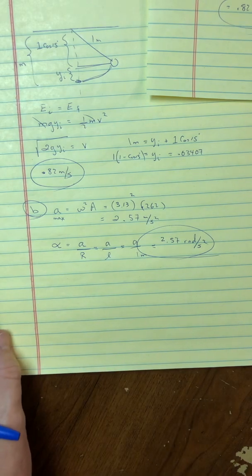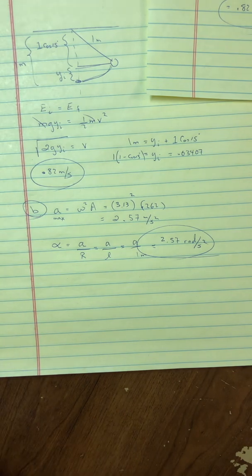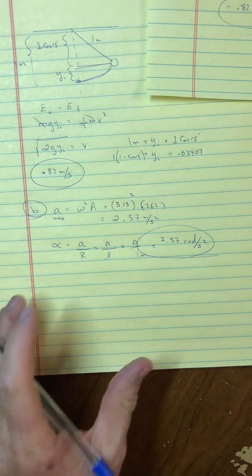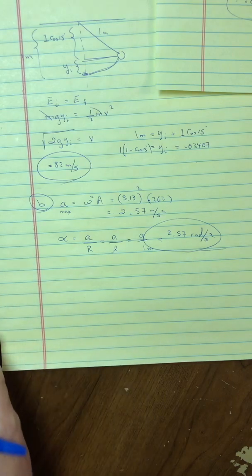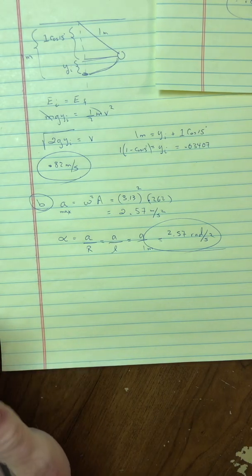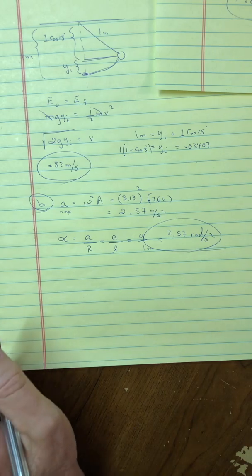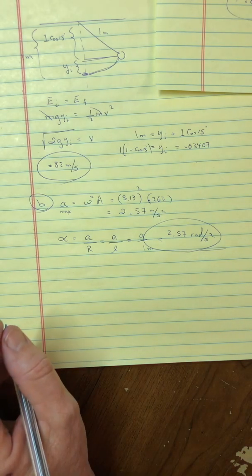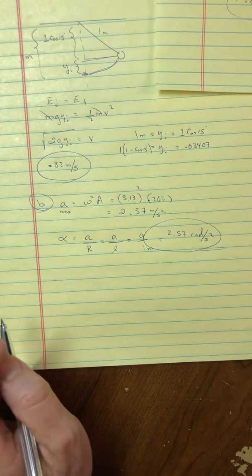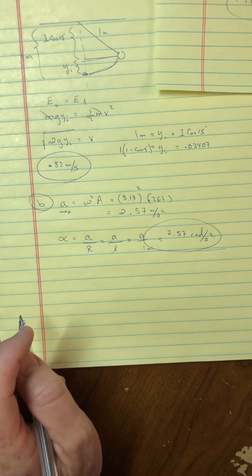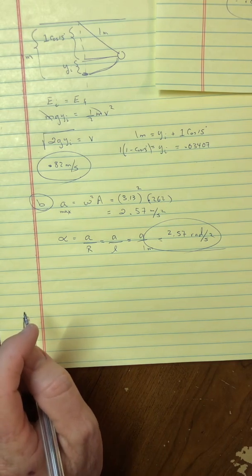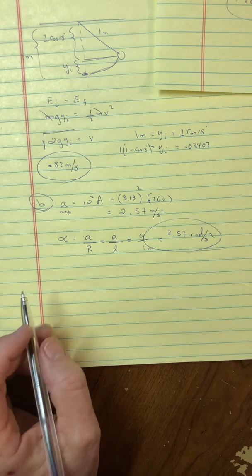Okay, good. Now, if you were doing this by, I'll call it the fundamental methods, if you will, I guess I would do maybe a torque here.